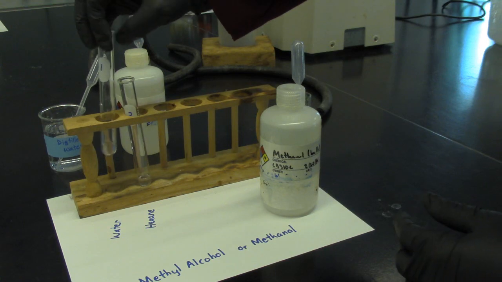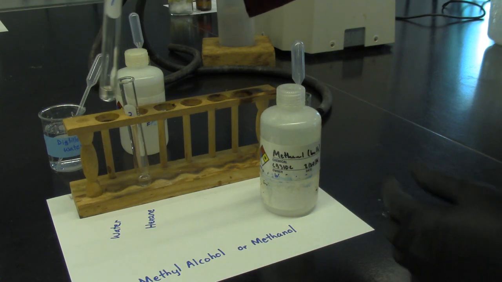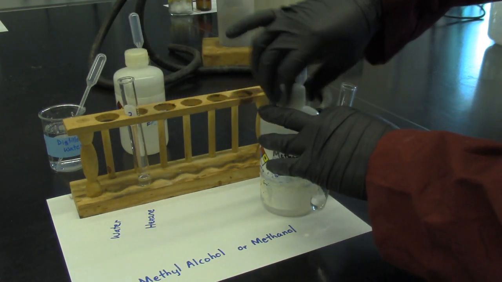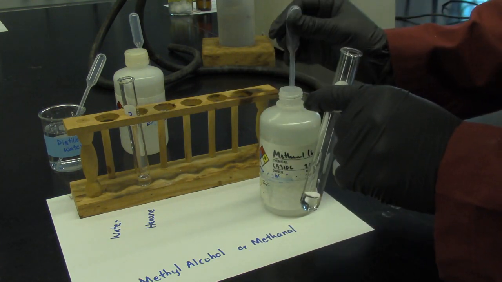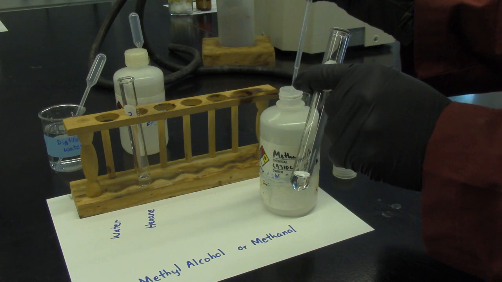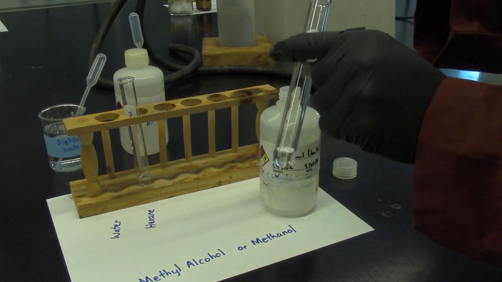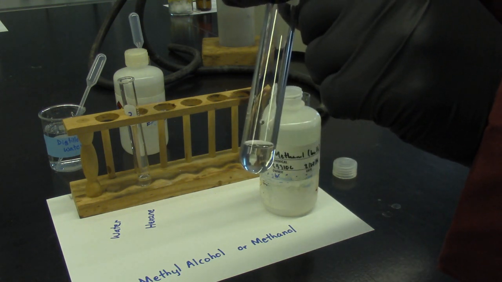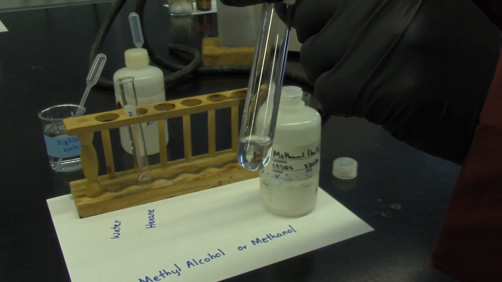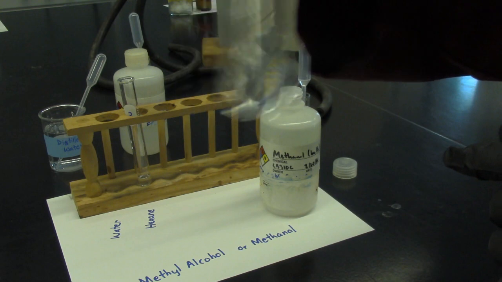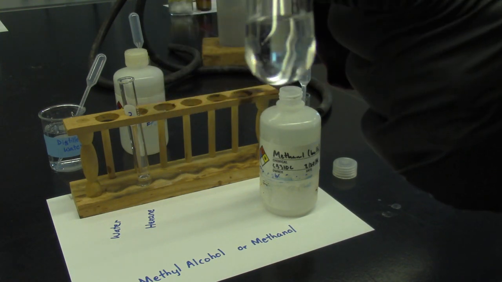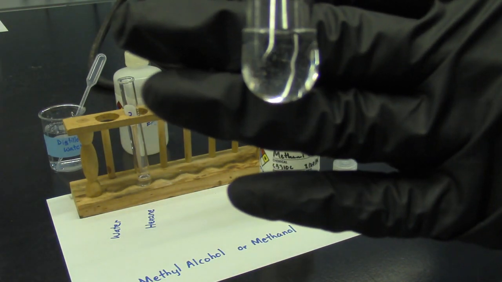First test tube, we have 1 ml of water. Then add a few drops of methanol, 1, 2, 3, 4, and I'm going to shake it and write down the observation.